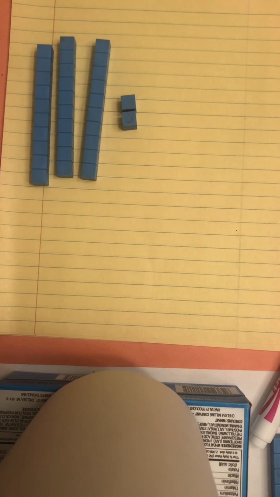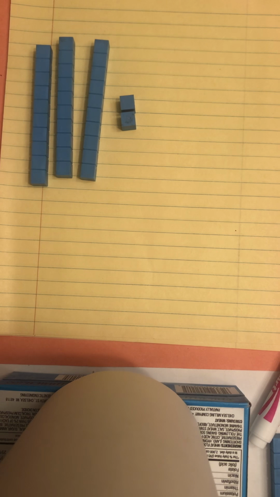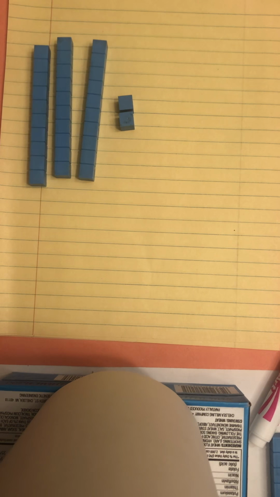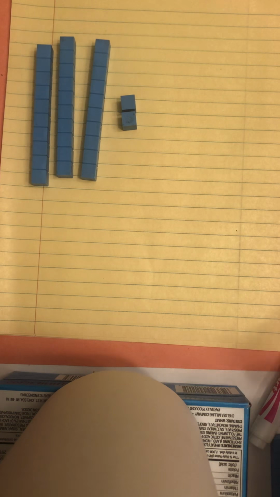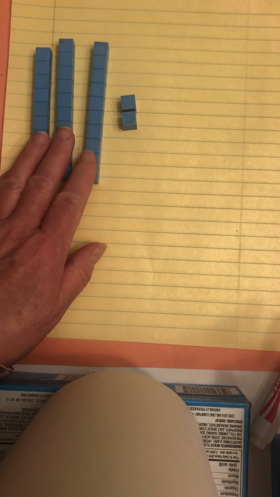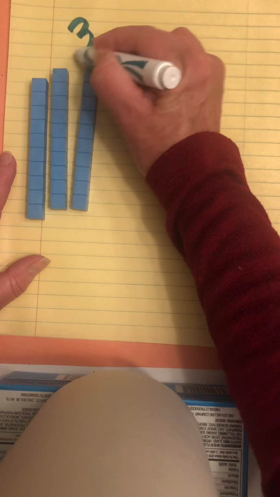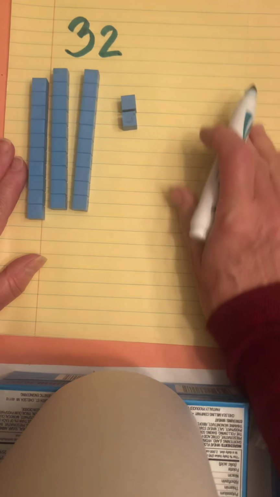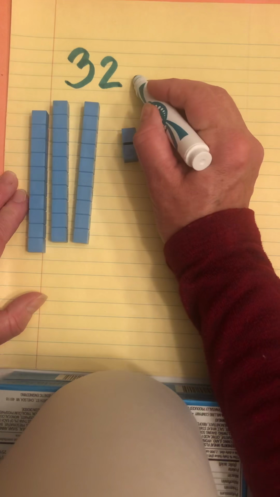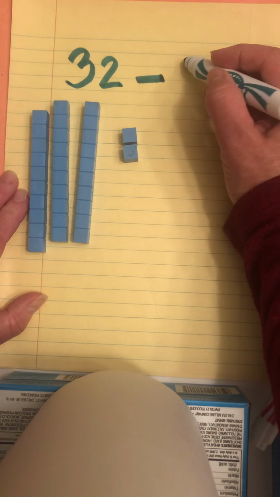I know you just watched my first video about subtracting and regrouping, but I want to show you something else before you get started on your work today. I want to give you another example. So my next one is the number 32, and I want to subtract the number 4.